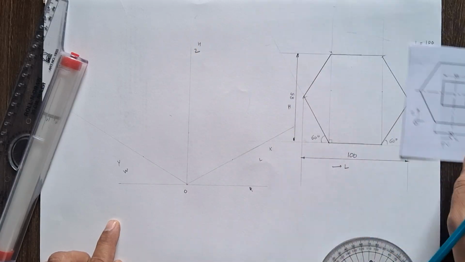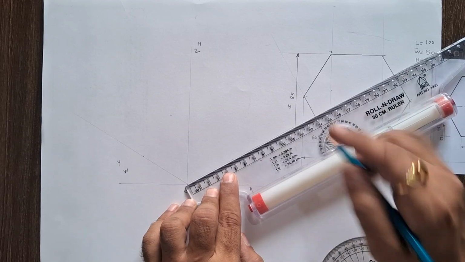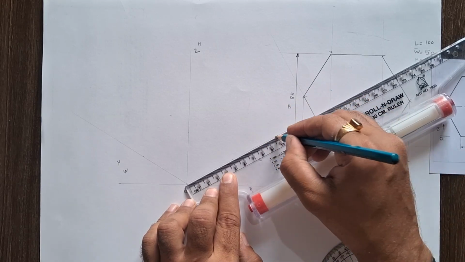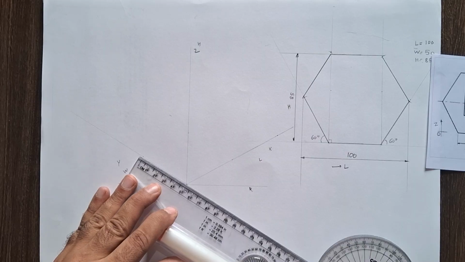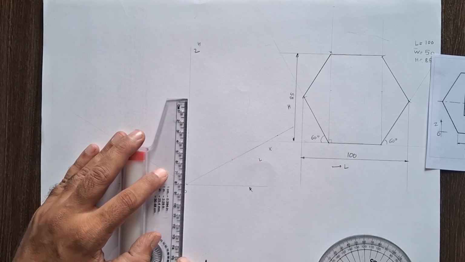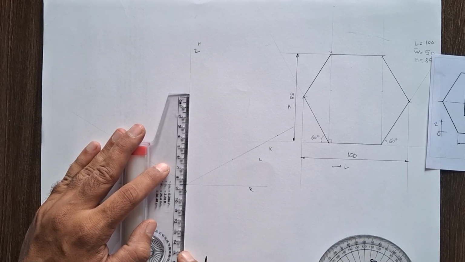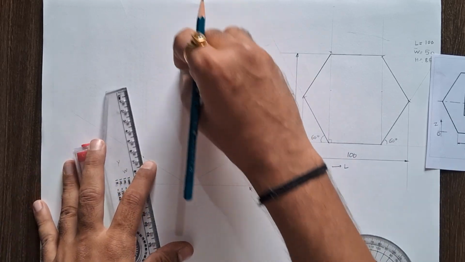So we have the length of 100 mm. Mark a length of 100 mm, width 50 mm, and height 85 mm. Now complete the isometric box.